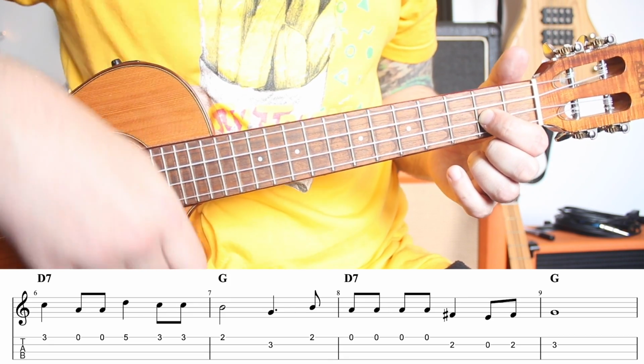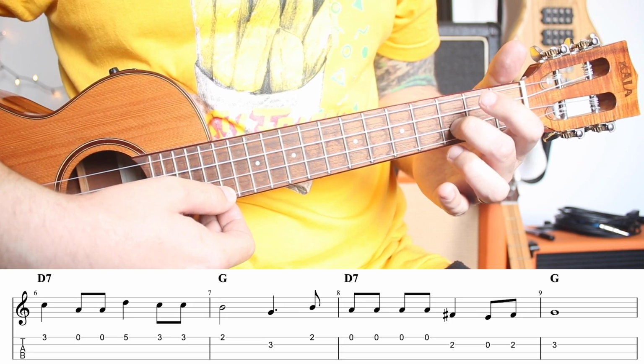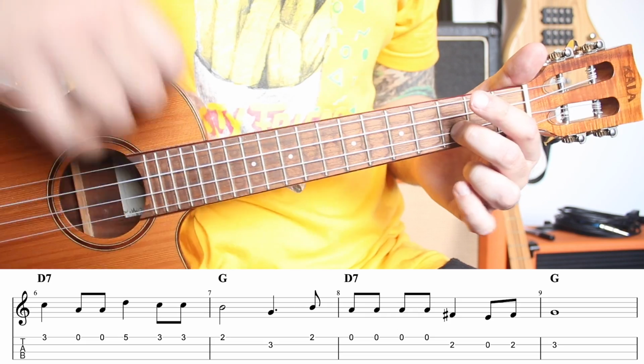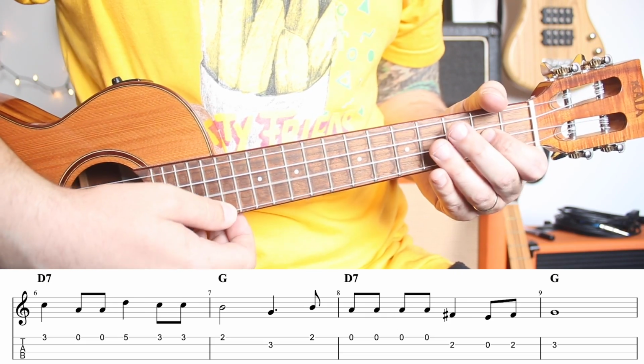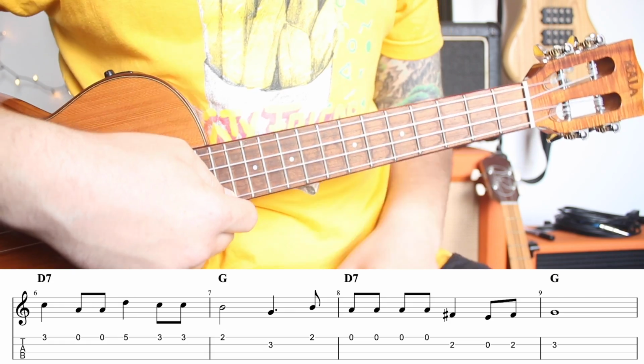Second fret of the E string. 3, 4, and 1. Up to the root note, G. Oops, G. We're in the key of G, and that would resolve the song. 3, 4, and 1. Okay, this whole thing nice and slow.